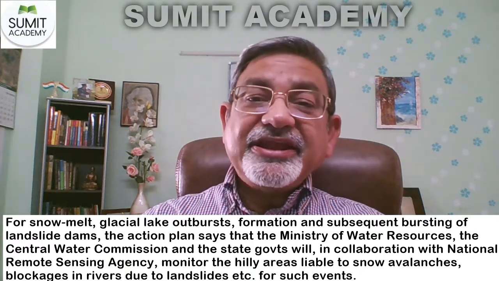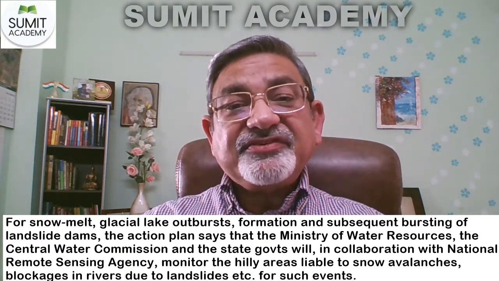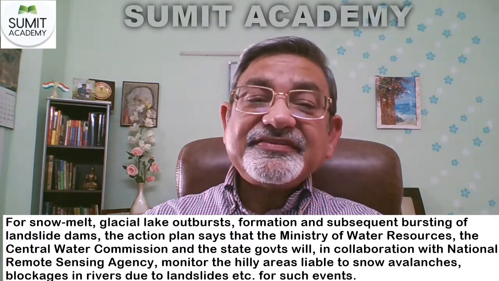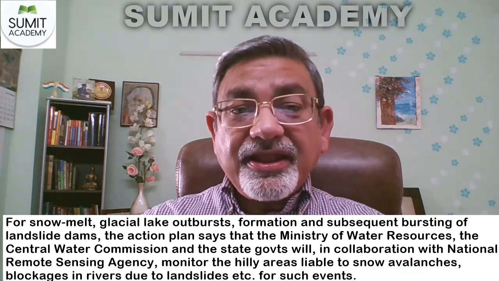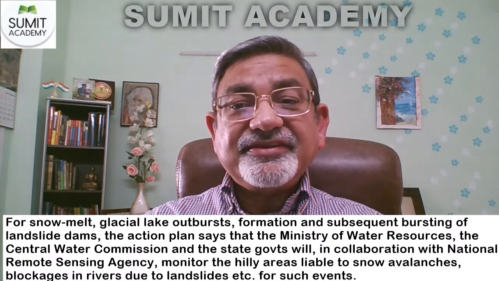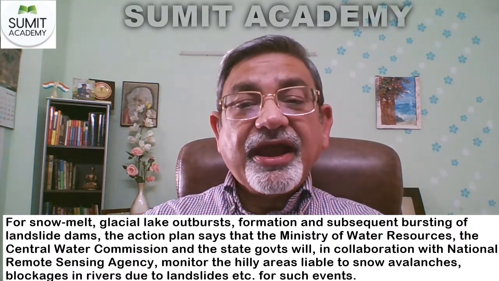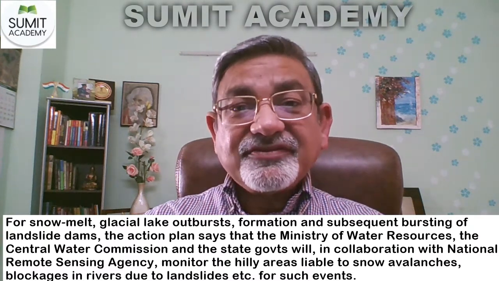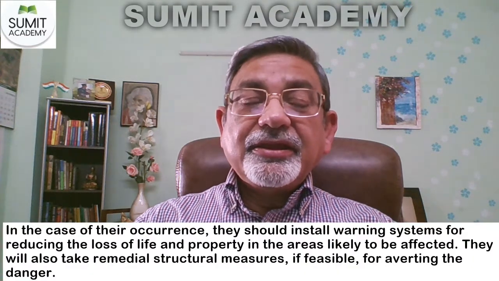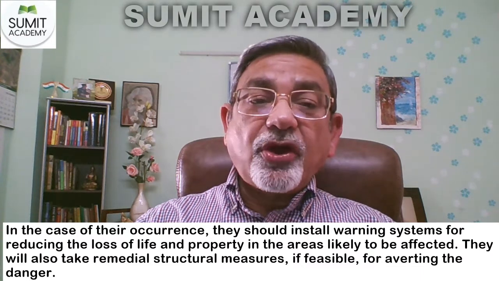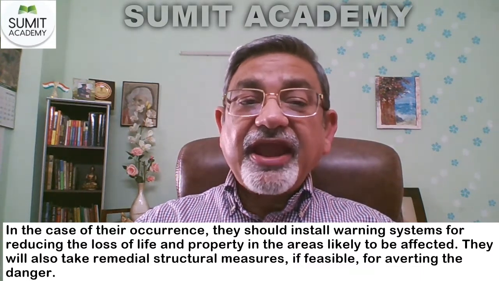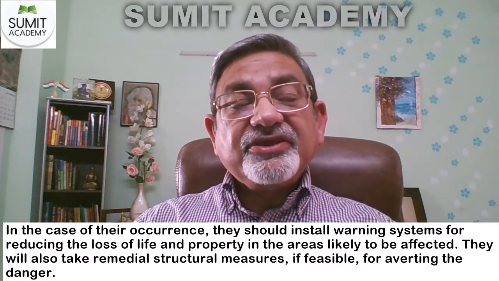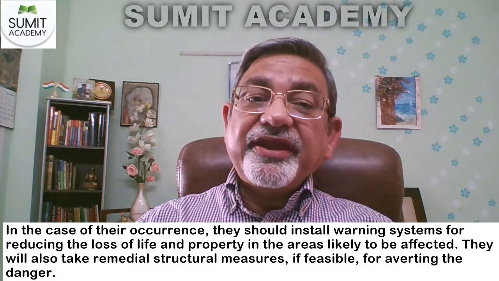For snow melt, glacial lake outbursts, formation and subsequent bursting of landslide dams, the action plan says that the Ministry of Water Resources, the Central Water Commission, and the state governments will, in collaboration with the National Remote Sensing Agency, monitor the hilly areas liable to snow avalanches, blockages in rivers due to landslides, etc. for such events. In the case of their occurrence, they should install warning systems for reducing the loss of life and property in the areas likely to be affected. They will also take remedial structural measures if feasible for averting the danger.